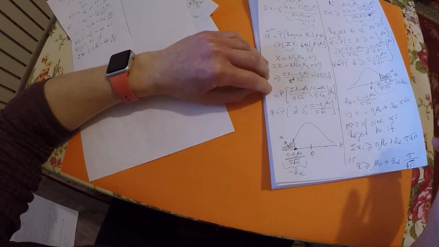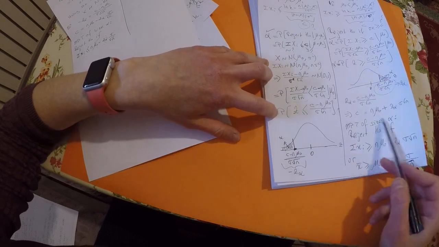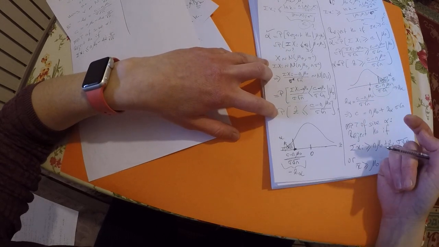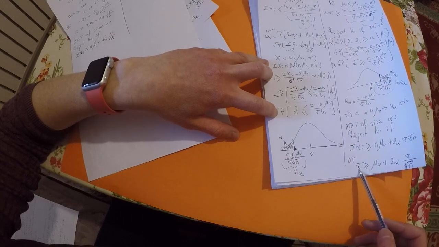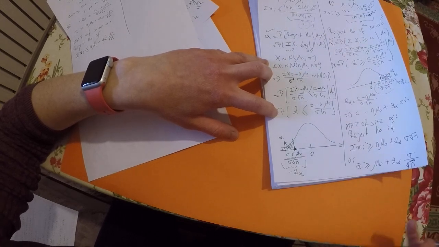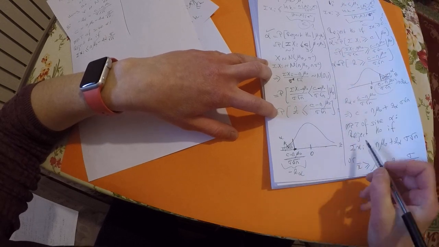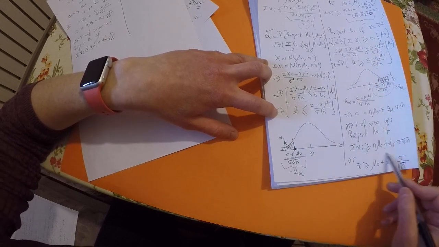Maybe you already see the testing procedure: what the test statistic is, and how to write the rejection region this way. But using the most powerful test procedure, we derive the direction of the test and also find the value of the critical value.